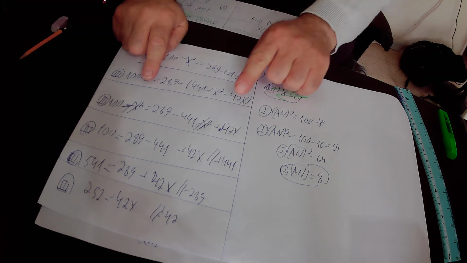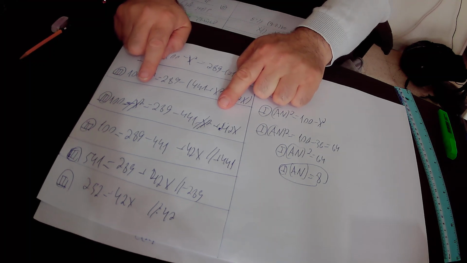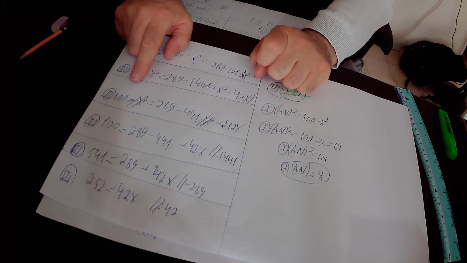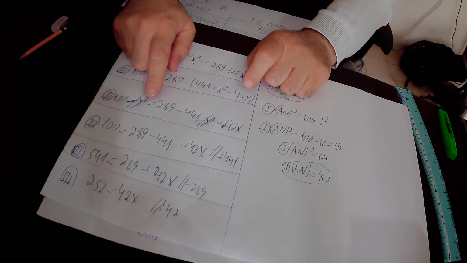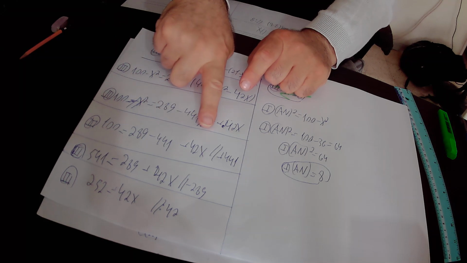So we have x squared on both sides of equation 3, therefore x squared gets cancelled. After we cancel x squared, on one side of equation 3 we are left with 100, and on the other side we are left with 289 minus 441 plus 42x.